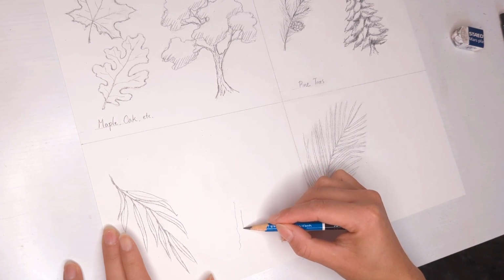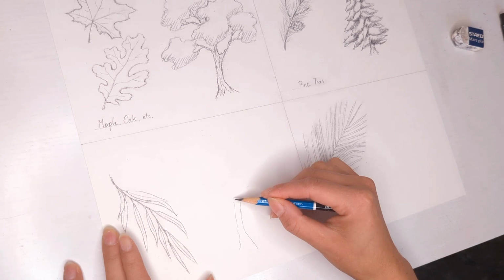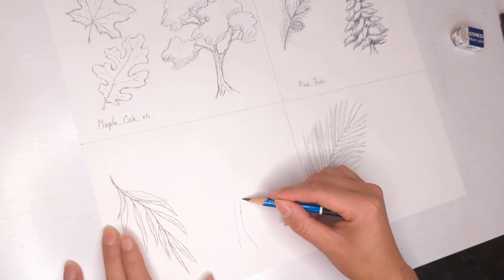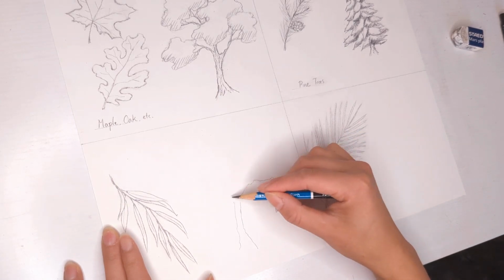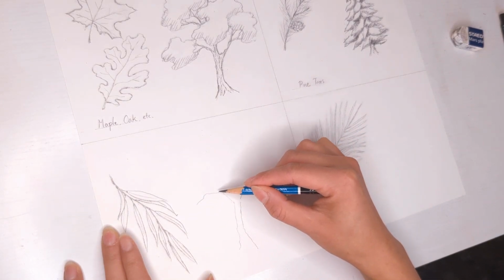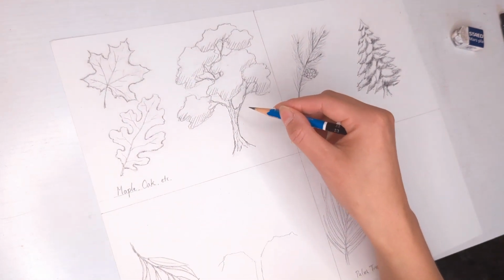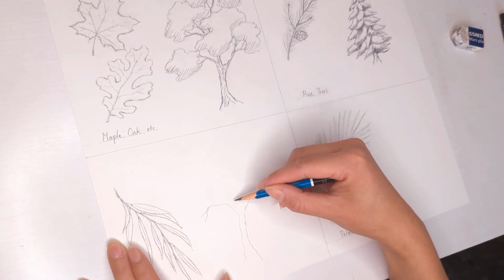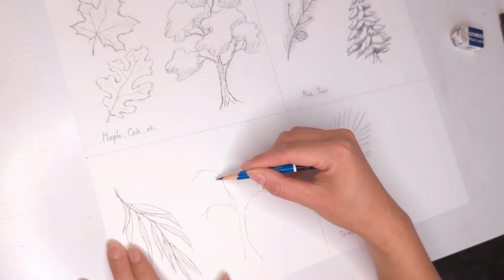Begin by making a shaky trunk, and because it's a willow tree, they tend to lean one way, so I would make it more asymmetrical, and then also have the branches a little more droopy than the tree we did up here. Use the same fractal concept.